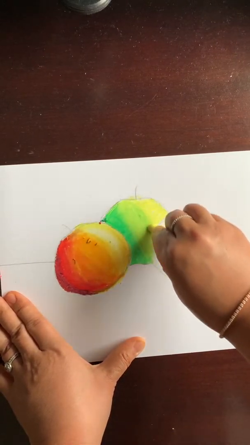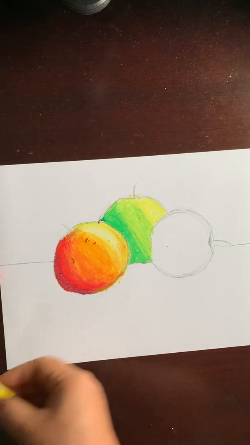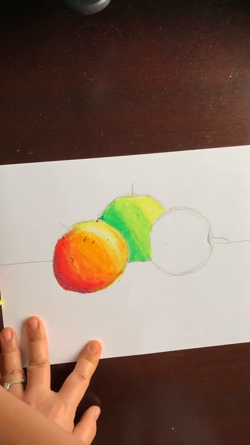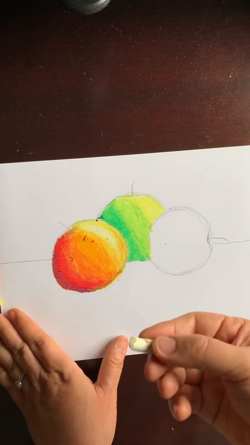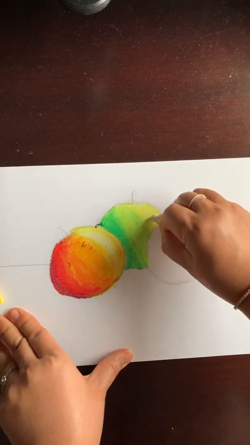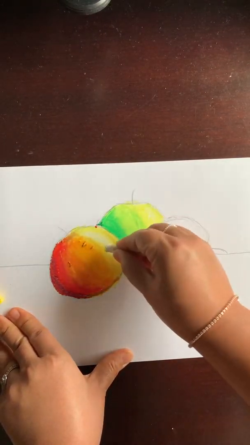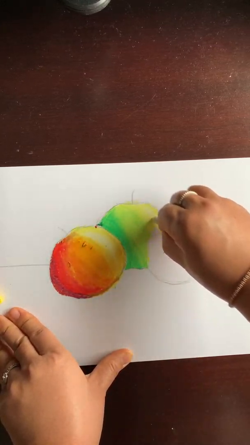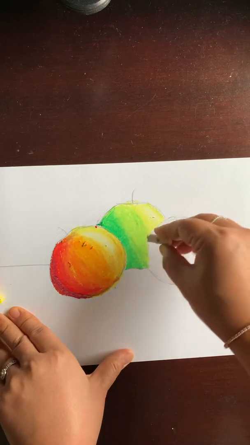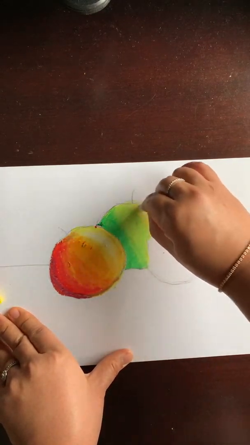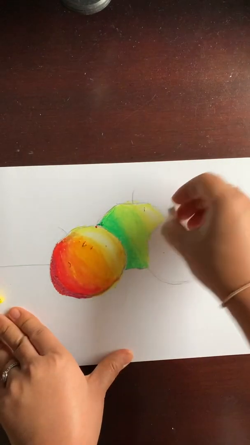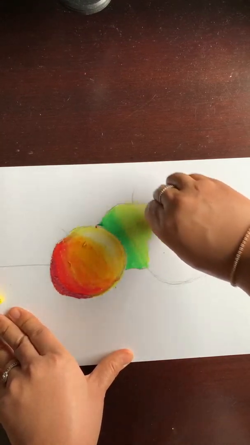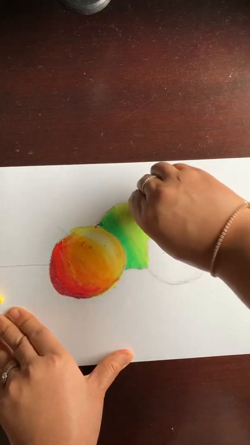Okay, and now I want to add my highlight. So with your white, I'm going to make this part just like I did here, the right side and the top white here, and add a highlight because my light is shining in here from the right side. This highlight will make my green apple look three-dimensional.